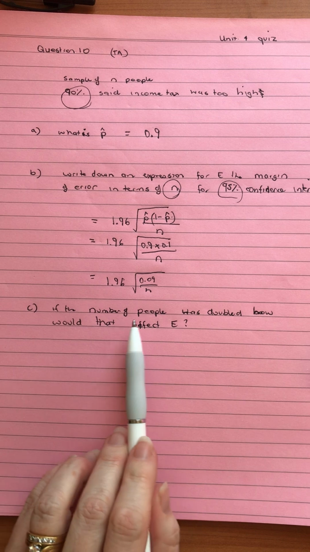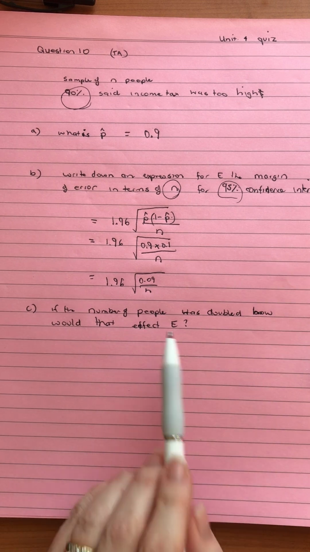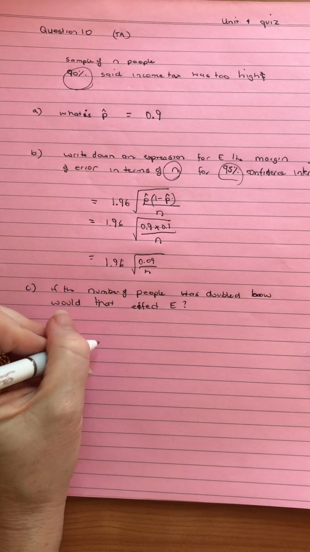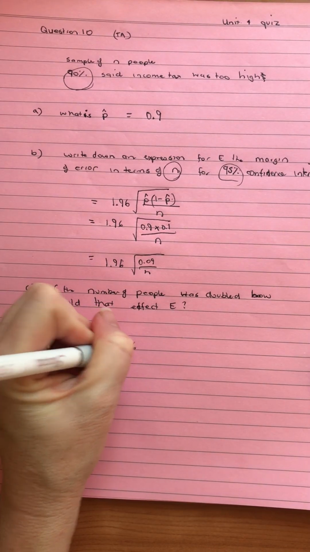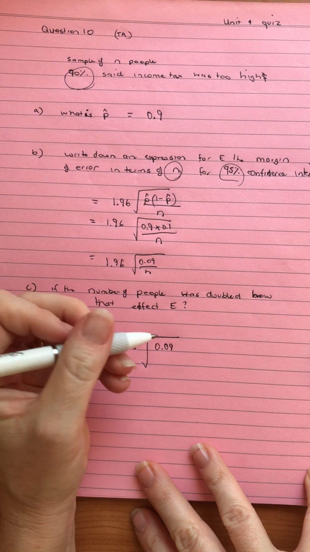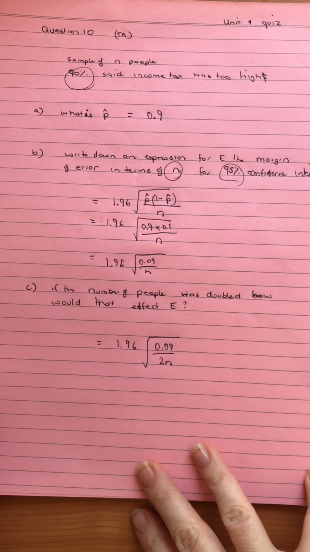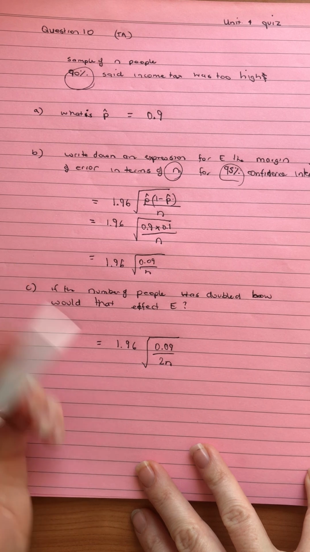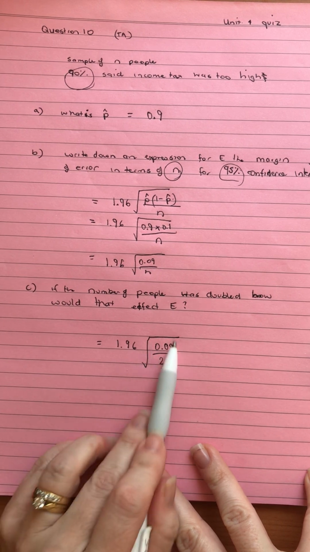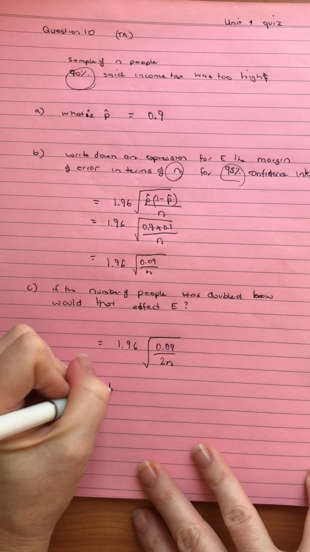Then it says if the number of people was doubled, so our n value, how would that affect E? When we put that into our rule, we would have our 1.96 and the 0.09, but that would be over 2n. We're trying to look at what that effect is. We don't know what the n is, so we can't work it out, but what we can do is separate this out a little bit to simplify it.